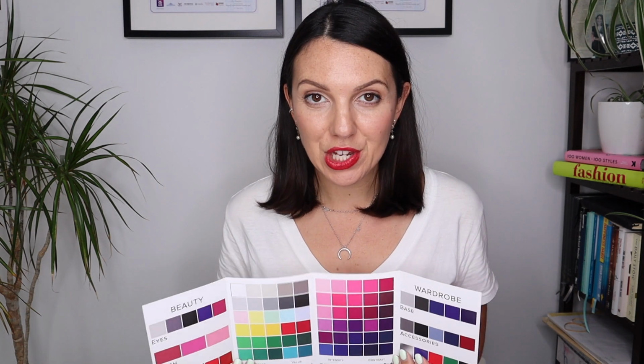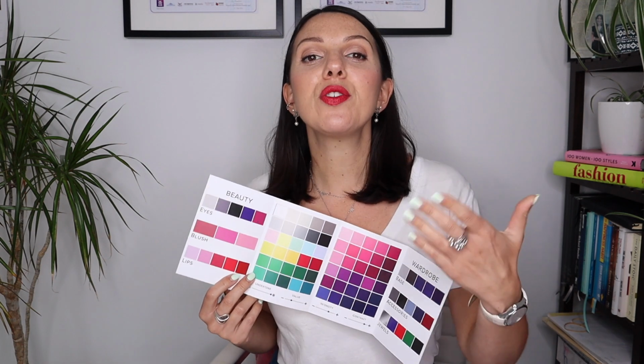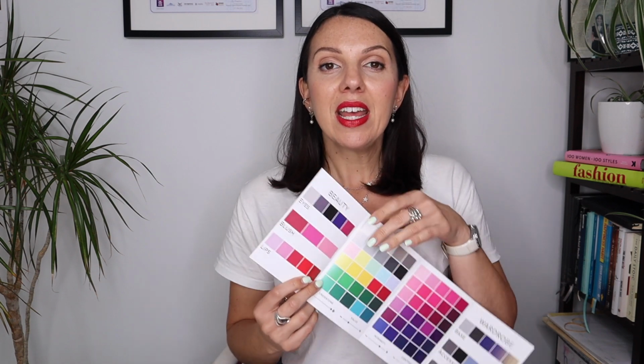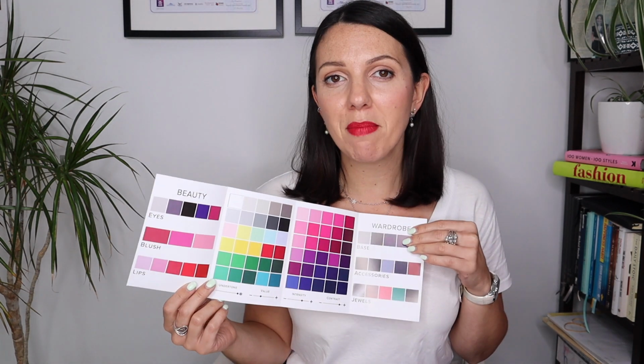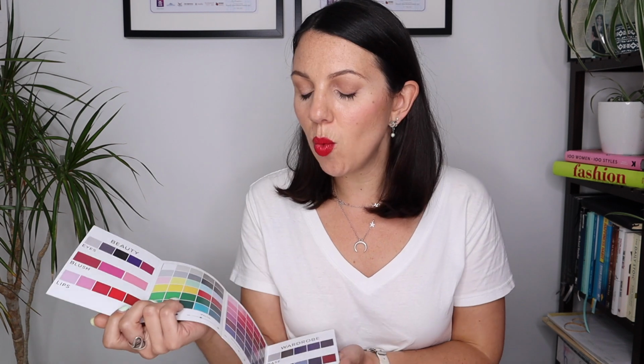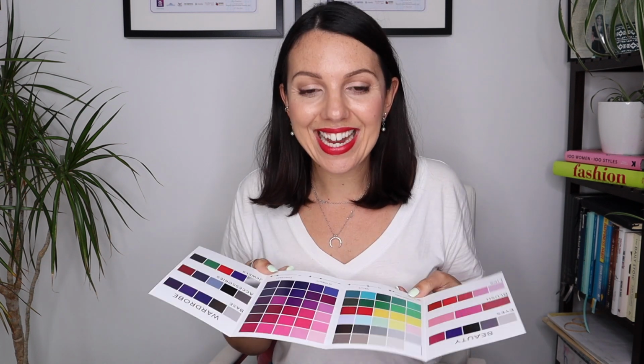Let me explain why. While these are great, there's limitations to them. The colours that are available to you within your sub-season, whether you're a warm spring or a light summer, cannot possibly fit on one piece of paper or in fabric swatches in a wallet. There's just too many of them. So people get hung up on trying to match clothes and accessories, all these things. They're trying to match the exact colour, and that's not the idea of having a colour palette. You do not have to match your clothes exactly to the colours that you see here on your colour palette.